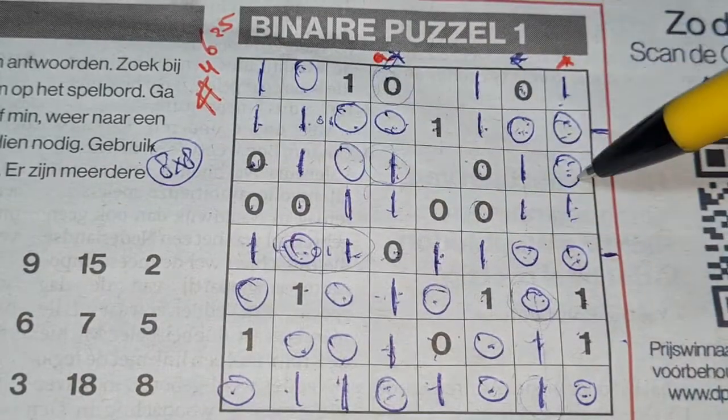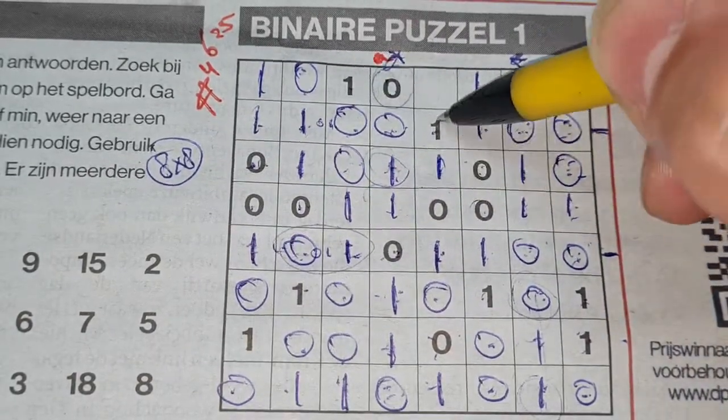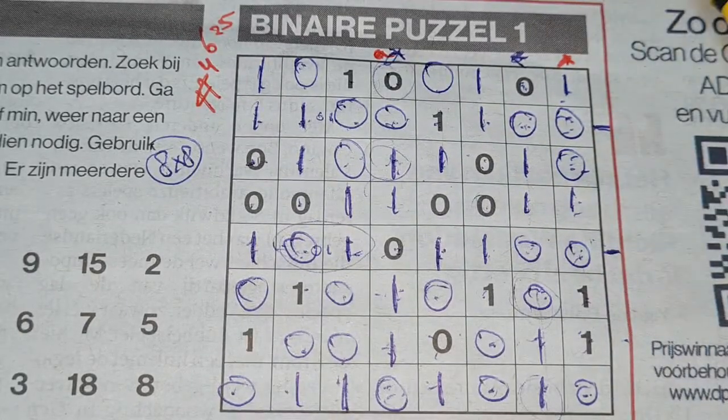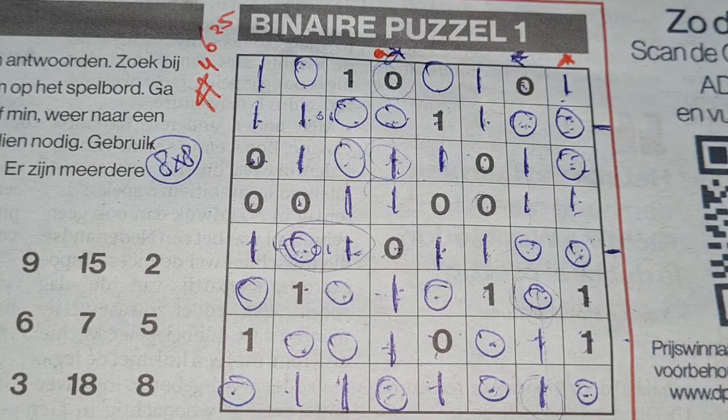1, 2, 3, 4 O. So the rest are ones. Double 1, then O. Finished in 6 minutes. Wow. Interesting. So, need more time to think. Yeah. Not so easy. Need to compare.